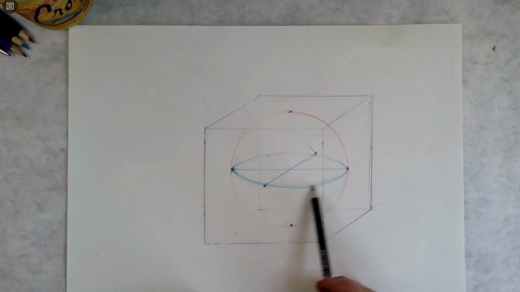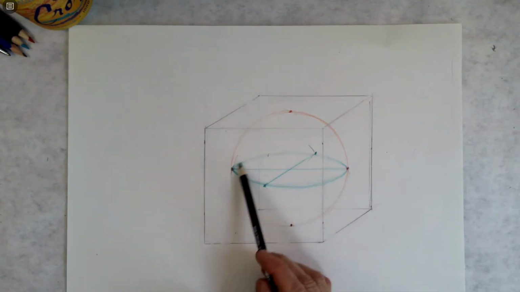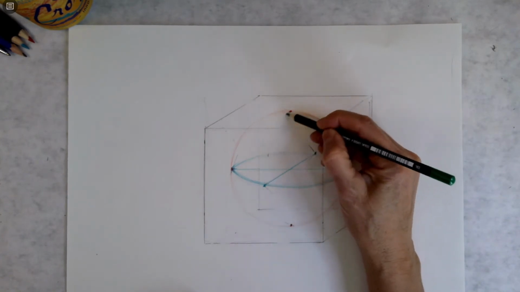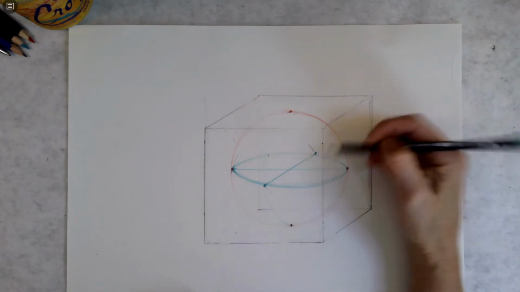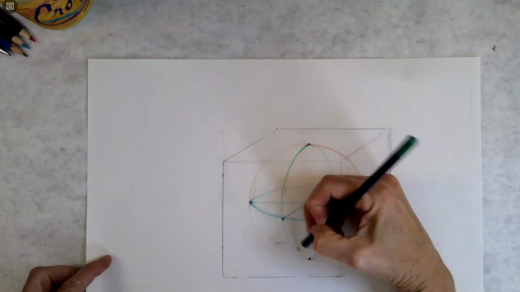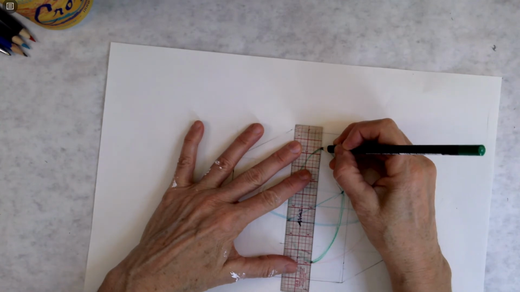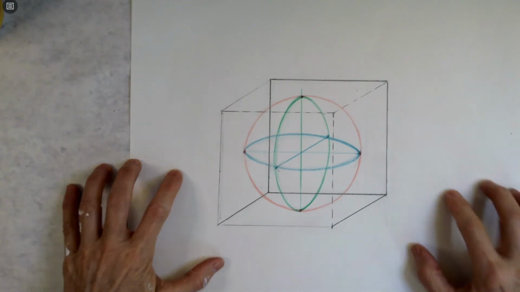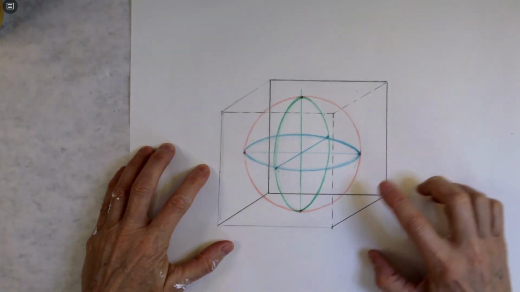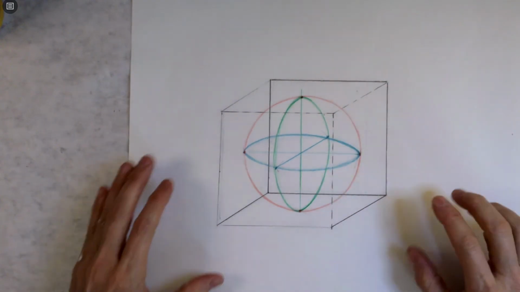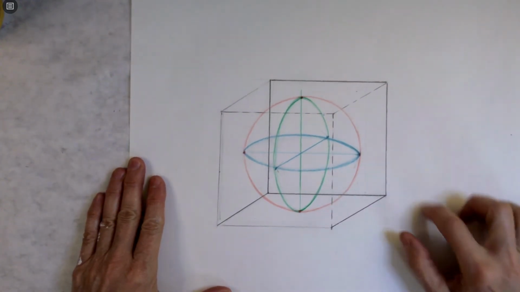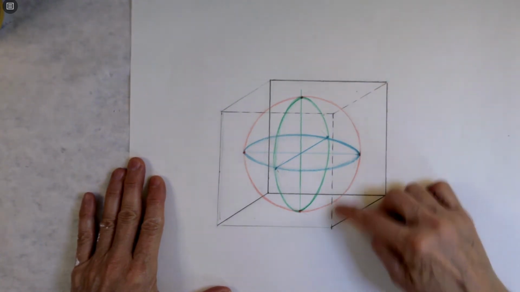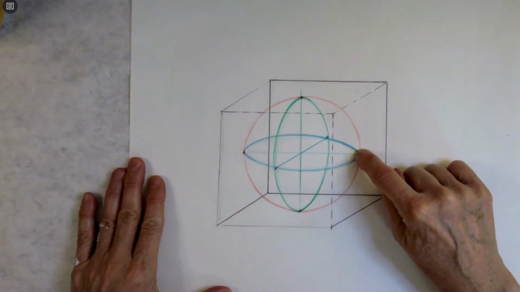This cross-section of the sphere is the horizontal cross-section. The vertical cross-section, we connect the points of the top and the front, the bottom and the back planes. And the axis of rotation of that green vertical cross-section is there. Inscribing a sphere within a cube is a very similar process to inscribing a circle within a square. The same concept applies. You just have to keep track of the center points of each plane.